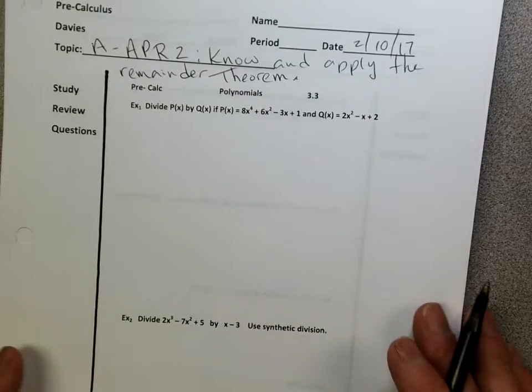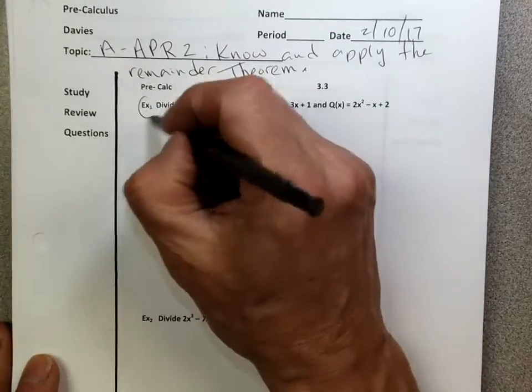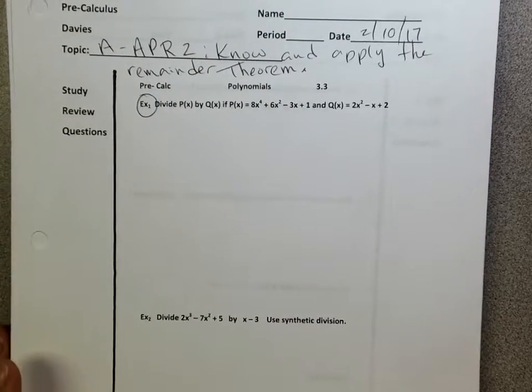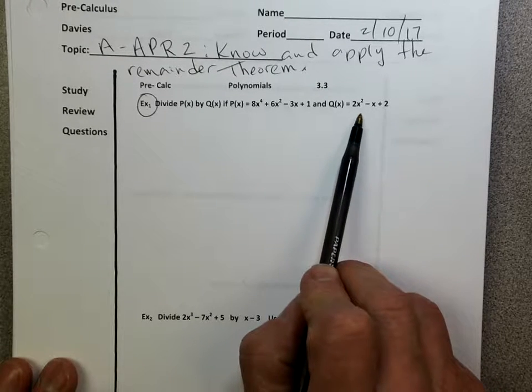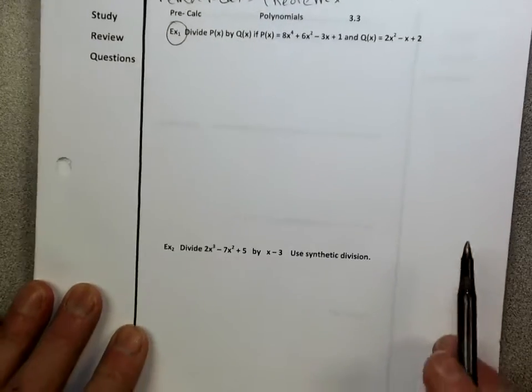Okay, so let's take a look at it. Now, example 1, we're going to come back to at the end. So we're going to skip example 1, because example 1 is actually the most difficult, and example 2 is pretty easy.